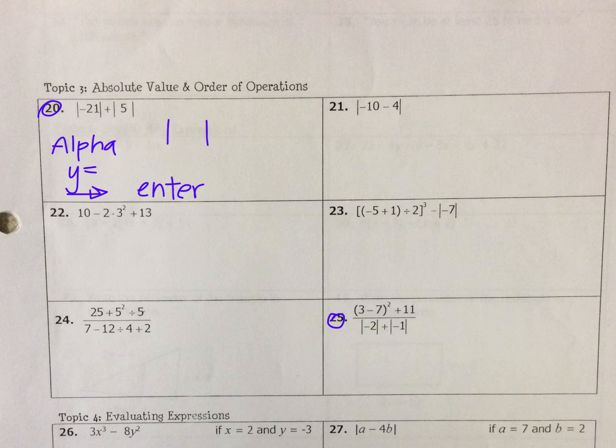So I'm just going to tell you the answers to these, and you put them in your calculator and make sure you get what I got. So number 20, I got 26. 21, I got 14. 22, I got 5. 23, I got negative 15. And remember, when you see these brackets, you just use extra parentheses. Number 24, I got a 5. And number 25, I got a 9.